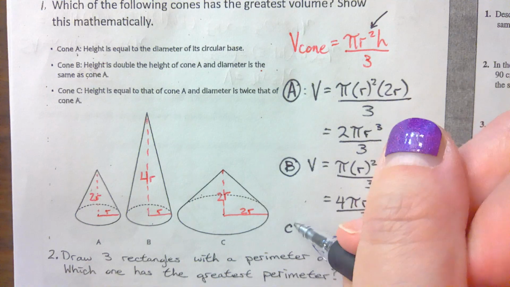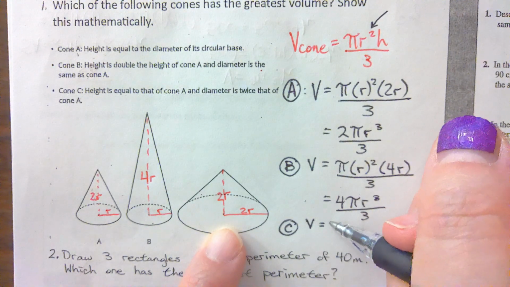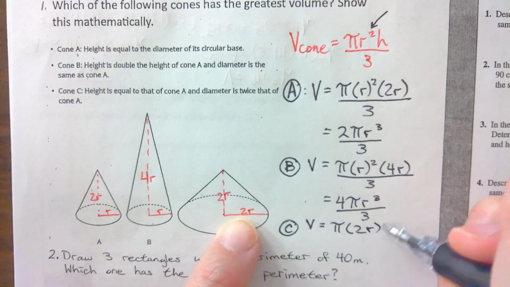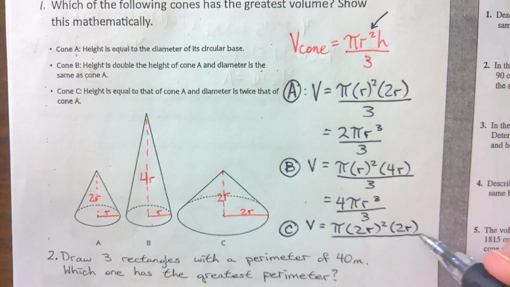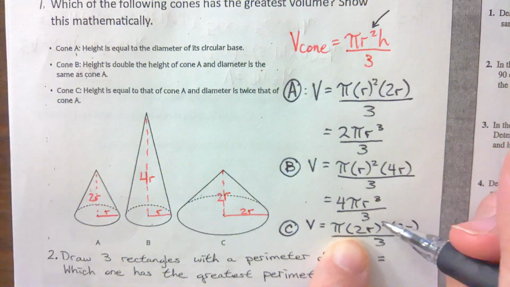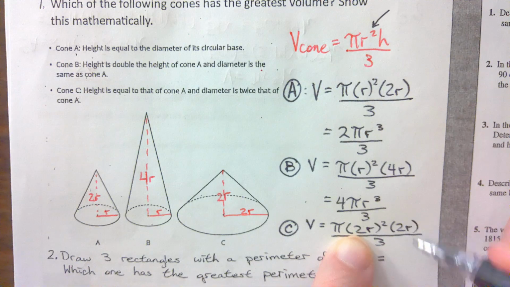Let's try C. Pi, your R is 2R, and your height is also 2R. So when you multiply all that, this is 4 times 2, 8.